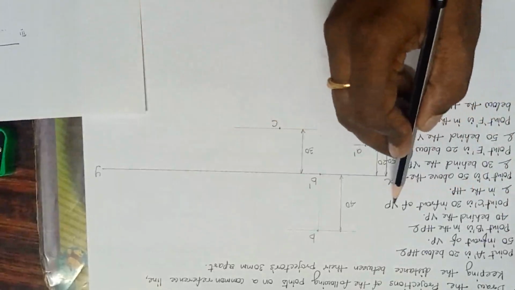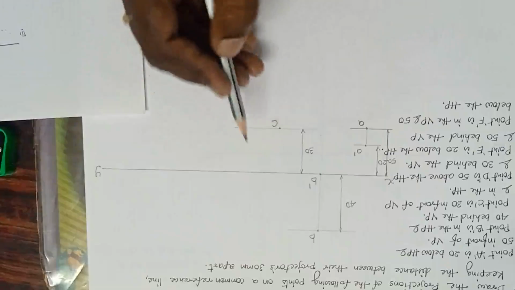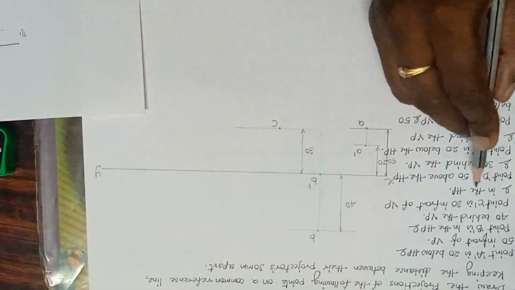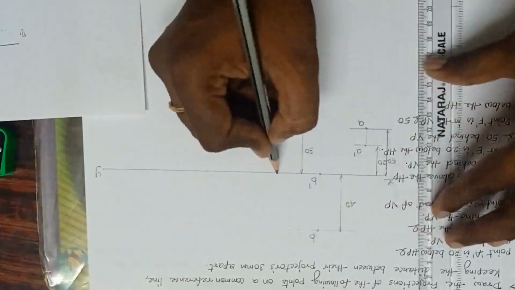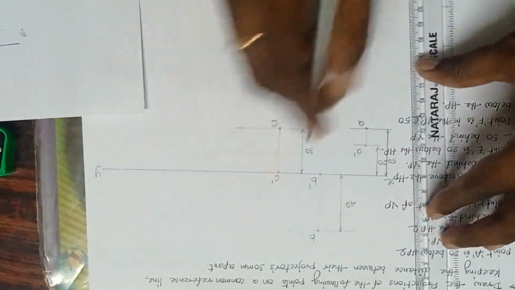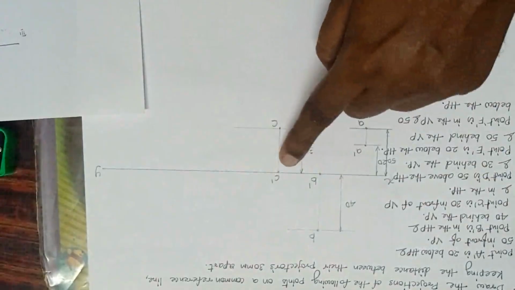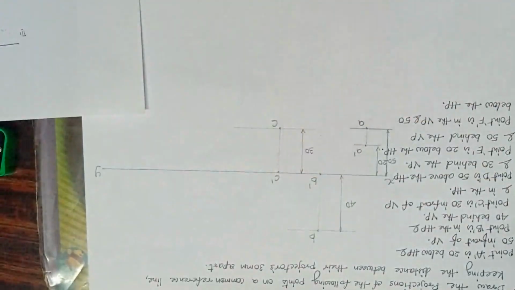So distance from VP, it falls on HP, so no need to put the dash. Now distance from HP, it is falling on the VP. So distance from HP is 0, so this is C dash. Distance from HP falling on the VP, so I have to put the dash. Okay, let us come to the point D.